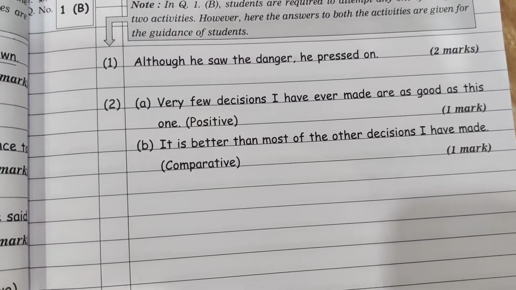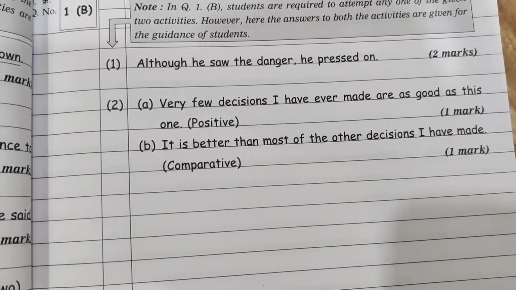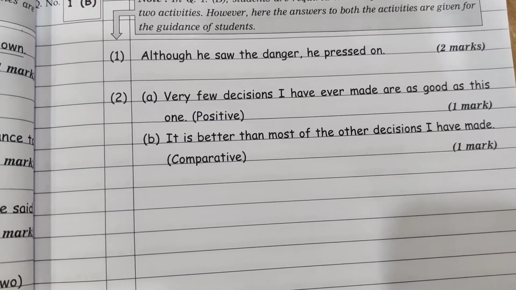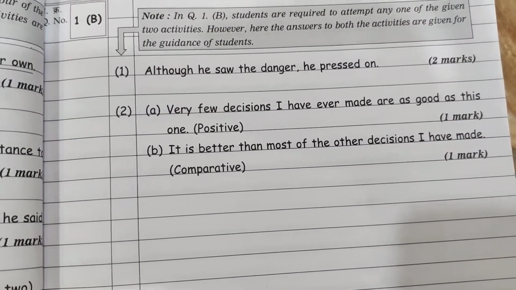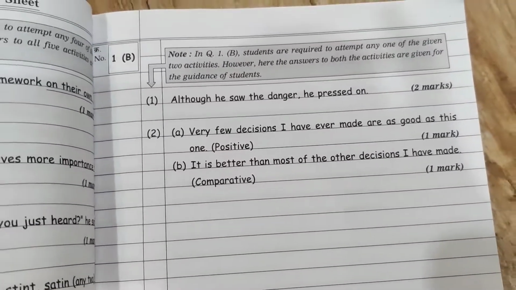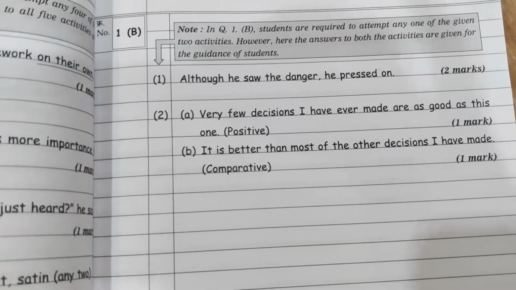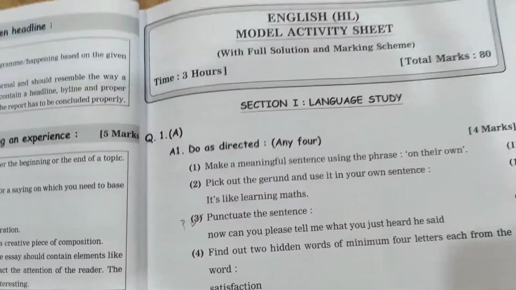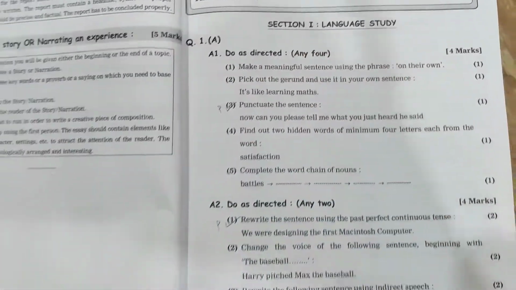That is a positive sentence. And one more is, it is better than most of the other decisions I have made. That is a comparative. So in these two, any one you have to attempt. And each question carries 2 marks over here. Okay, so this is Section 1, language study.